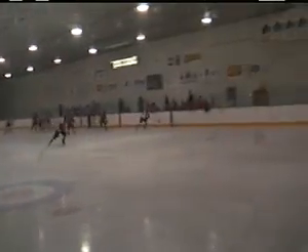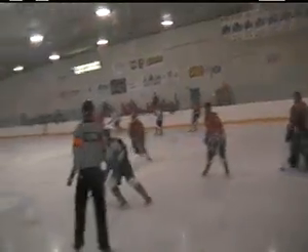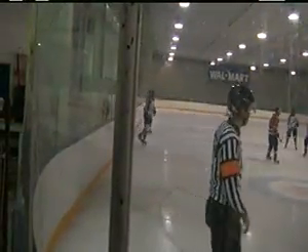And Yellowstone on a dump, 2-on-1. Great Falls defense, nice saucer pass, kept in. And a shot wide. Yellowstone in the corners. Nice pass, but can't convert.